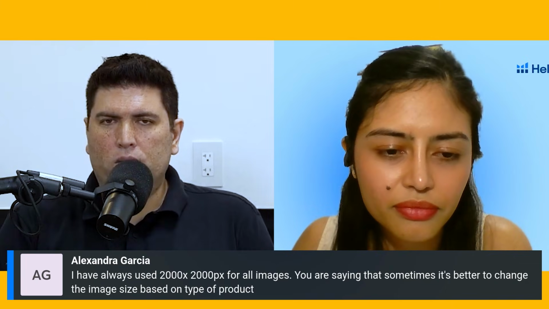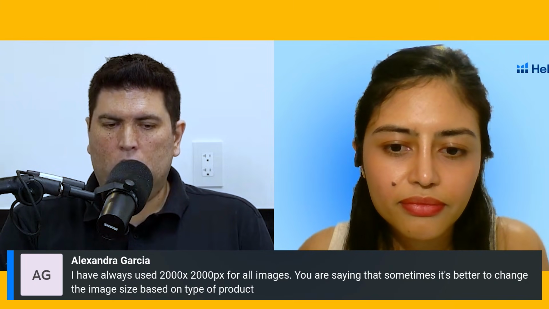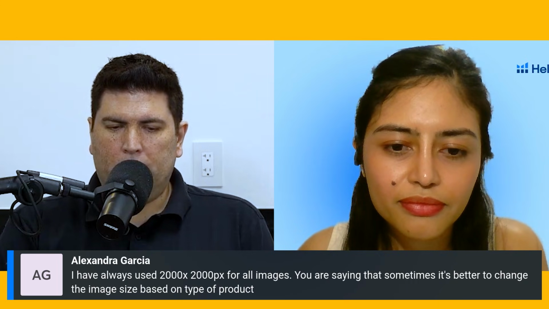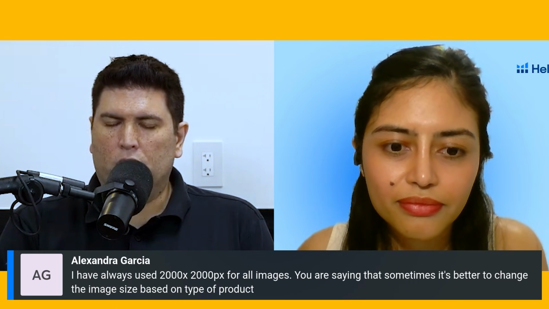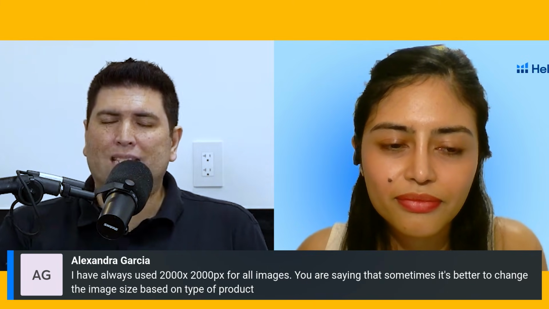Alexandra says, I've always used 2000 by 2000 pixels for all images. You're saying sometimes it's better to change the image size based on type of product. So can you elaborate when it's good to use different sizes, Hannah?